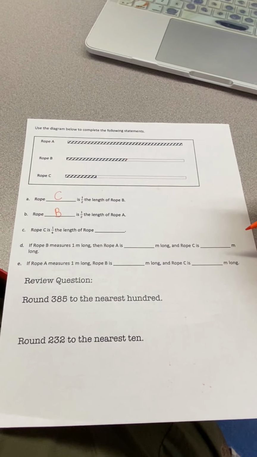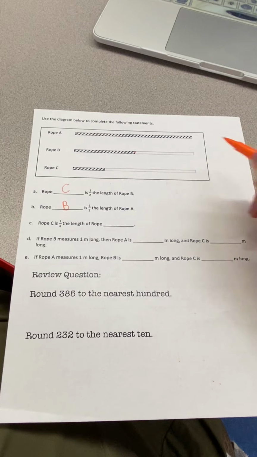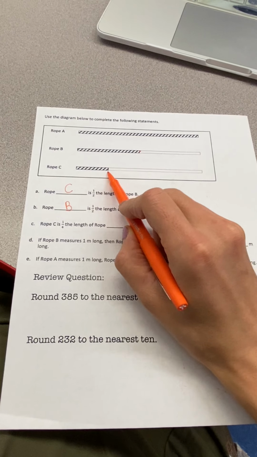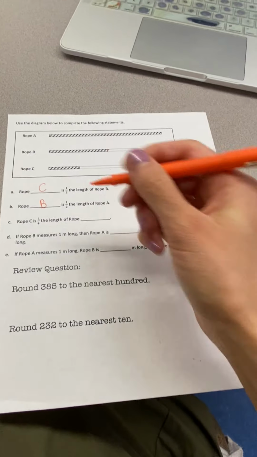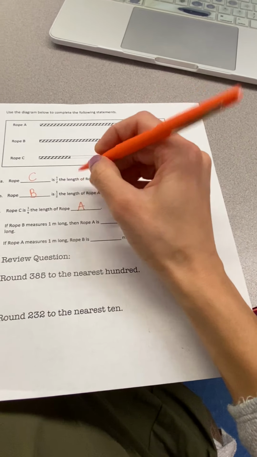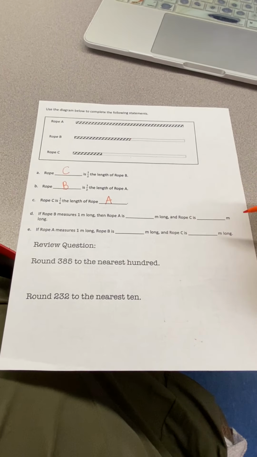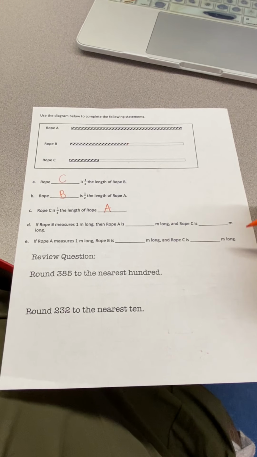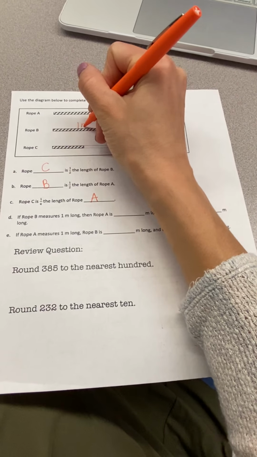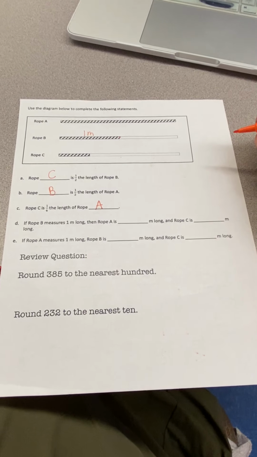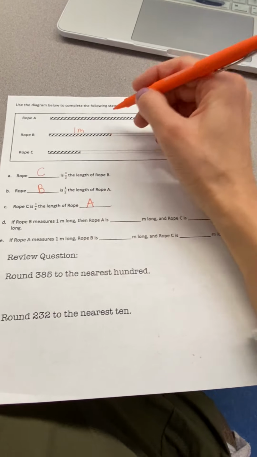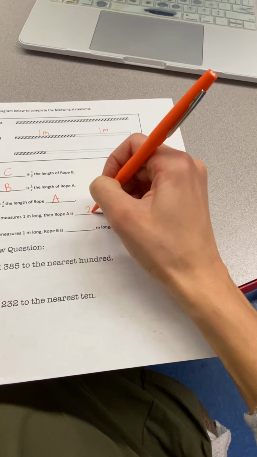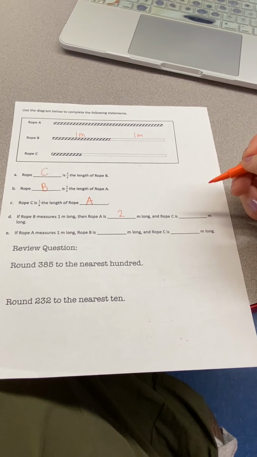Rope C is 1/4 the length of rope. Well, I know I would need 1, 2, 3, 4 of rope C to get to my whole, or my total, which is rope A. If rope B measures 1 meter long, then rope A is, well, we know that this is half, so if I double it and I add 1 more meter, I would see that rope A must be 2 meters long.